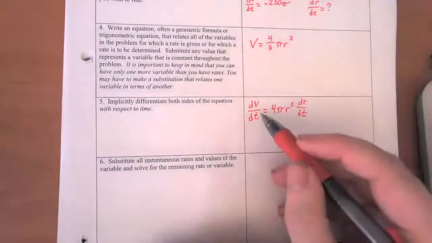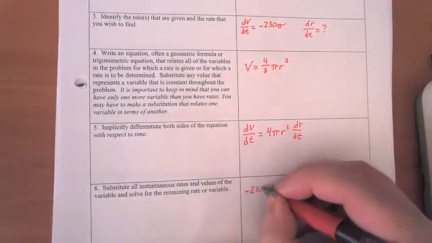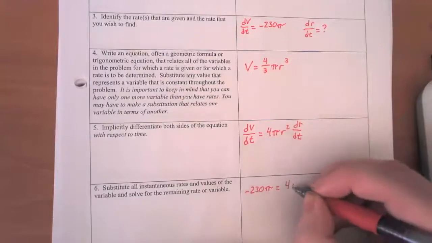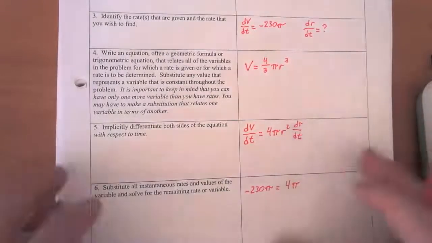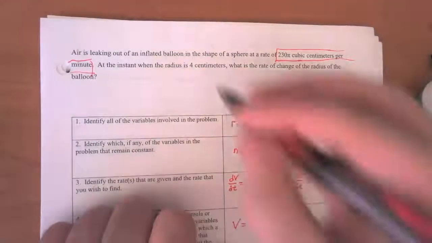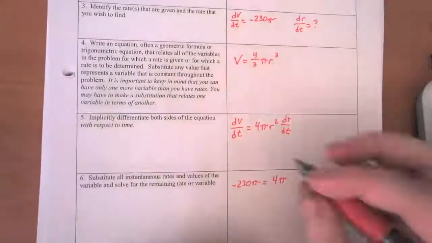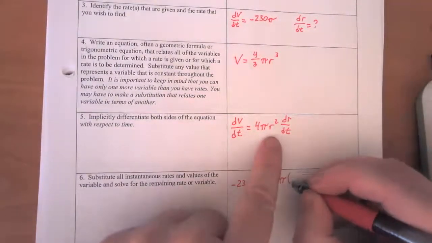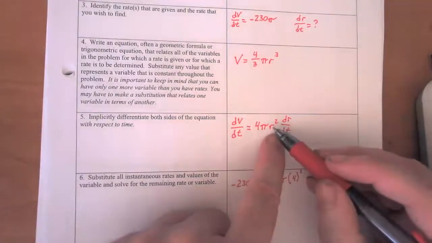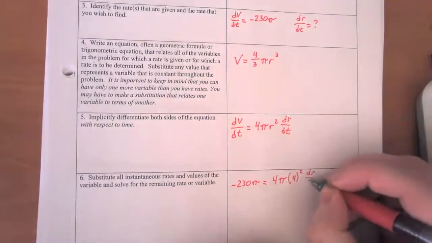So let's see what we've got. We've got dV dt is equal to negative 230 pi, which is equal to 4 times pi times r squared. And we're told that the instant that we're curious about is the one where the radius is 4 centimeters. Okay, so we're going to substitute 4 in for r. If we were thinking about this at a different moment in time, we could substitute in a different value of r and find the rate of change at that moment, dr dt.